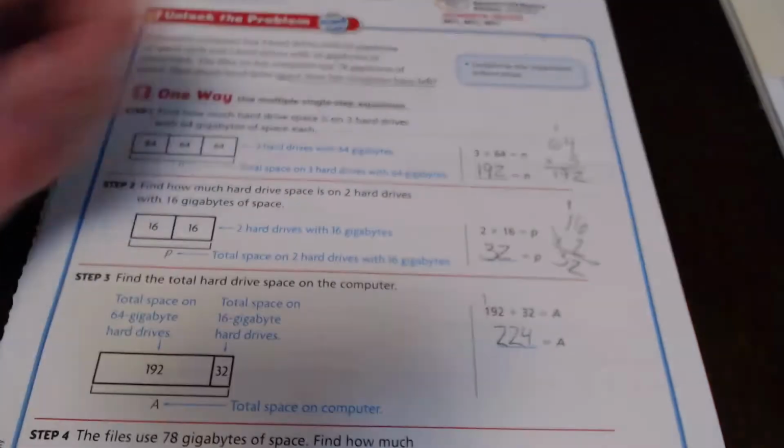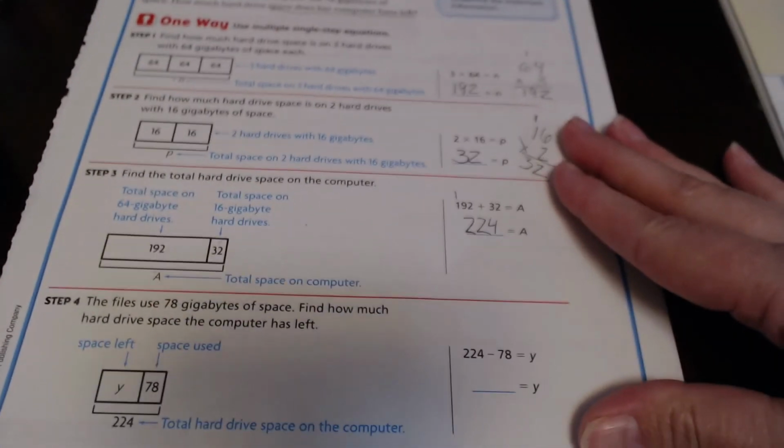So 224, 224 gigabytes of space total. But that's not the answer. Remember, the answer was how much space is left if this uses 78.